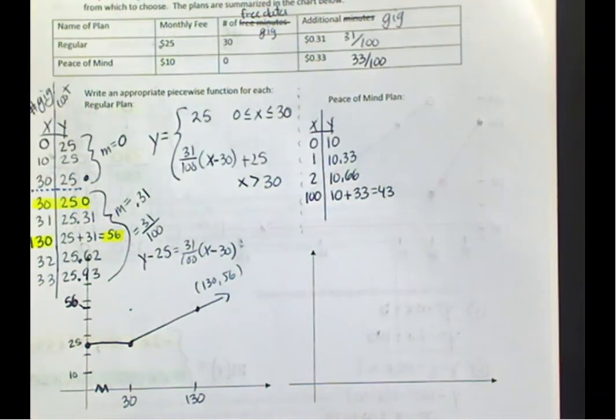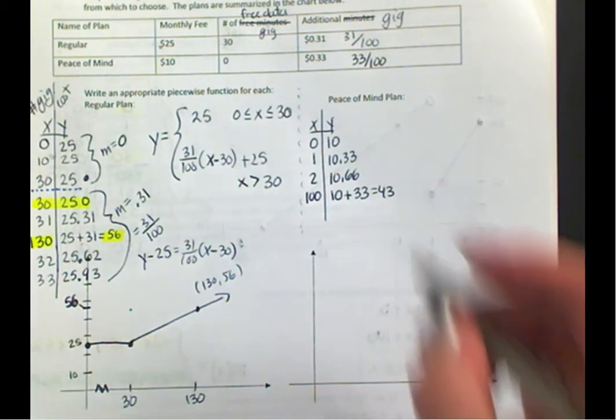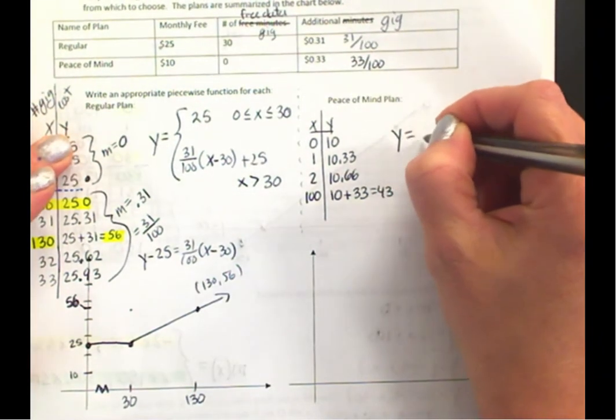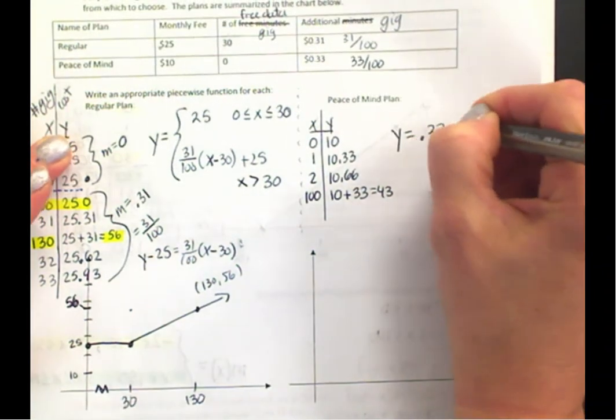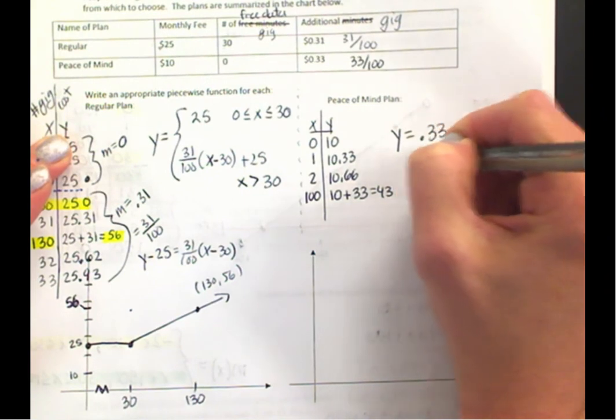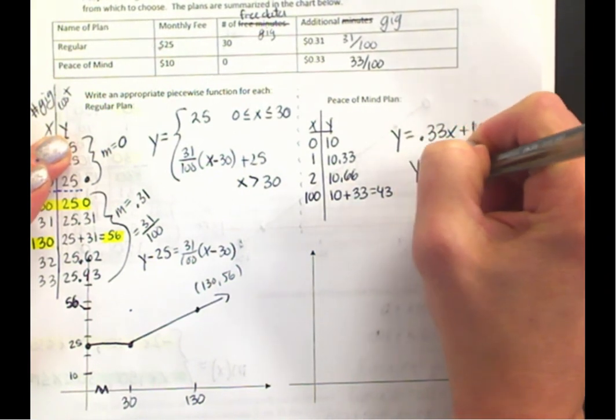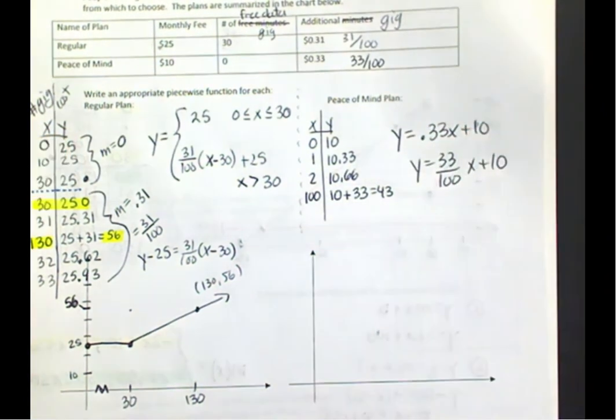Oh, there's no change. This one's not piecewise. This one's just an equation. Y equals 0.33x plus 10. Oh, okay, I'll do it because I started it, which is really 33 over 100x plus 10.